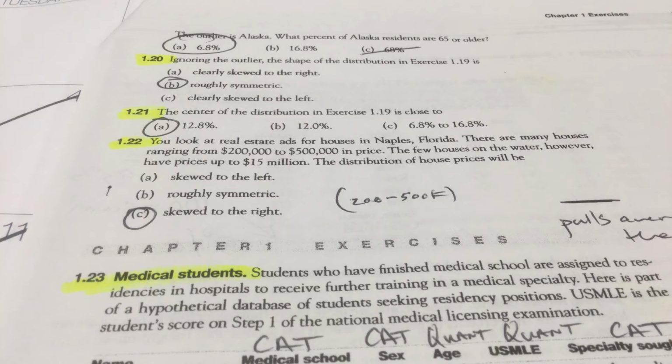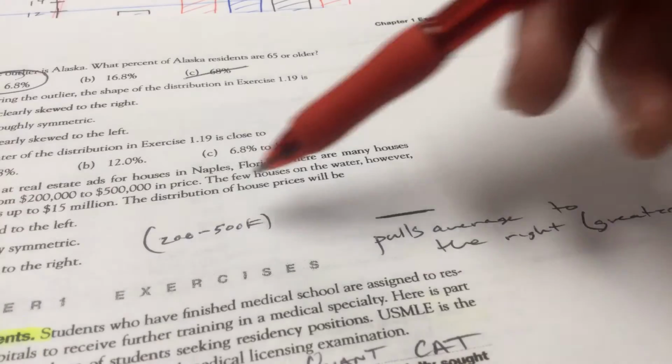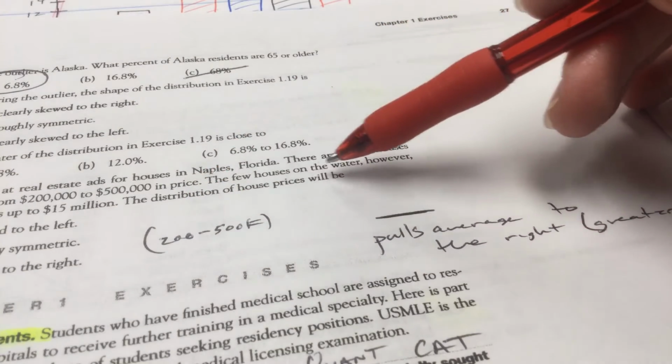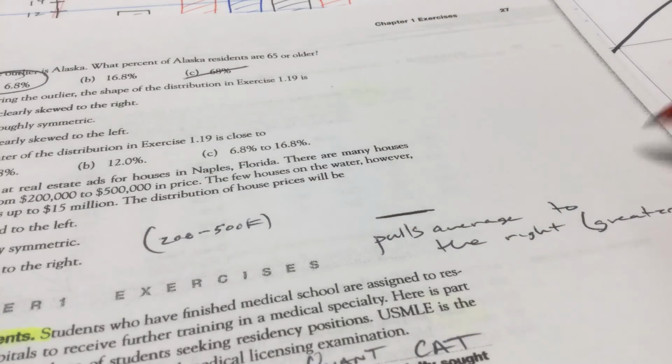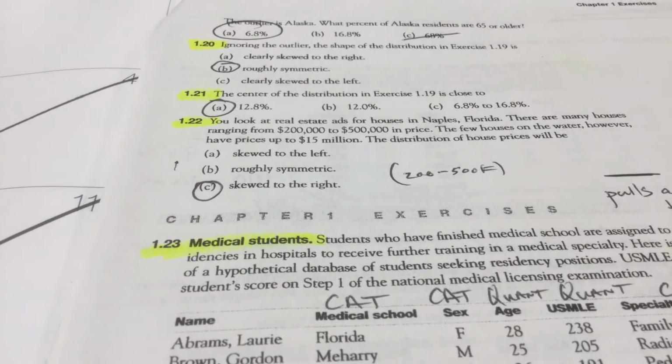You look at real estate ads for houses in Naples, Florida. There are many homes in the $200,000 to $500,000 price range. This book was made 10 years ago, so they're more expensive now. The few houses on the water, though, are up to $15 million. Holy cow, that's way to the right. So you're going to have some decent symmetry, and then boom, it's way over here. So if something pulls the average up, that means it's being skewed to the right. Definitely skewed to the right.